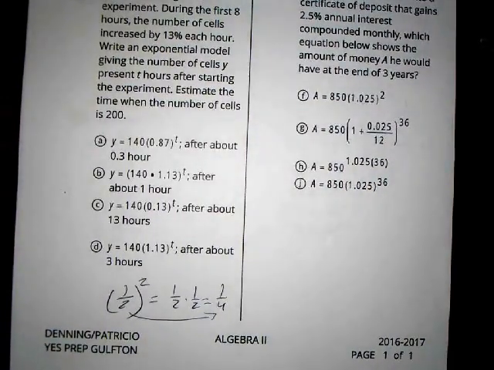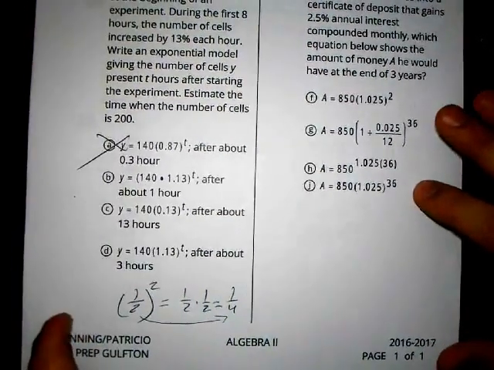0.87 to the t. You need to make sure you know the logic behind what I'm saying. Because this is smaller than 1, and you raise it to a power, it's going to give you something that is smaller. When you square a fraction, it will give you the smaller. Okay? So part A is decay. No good. We don't want our cells to die in the petri dish. They need to live.